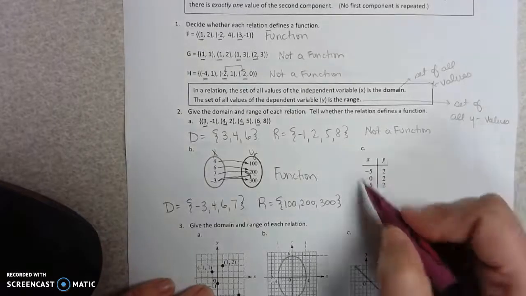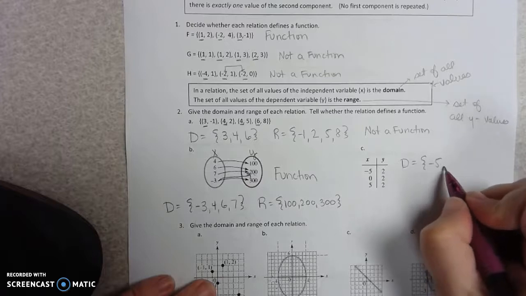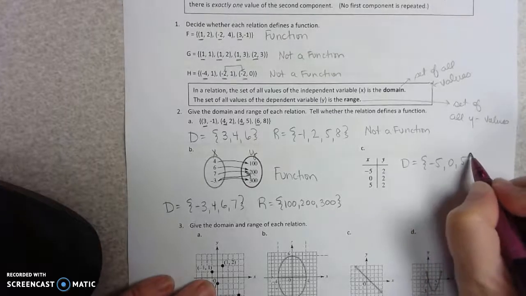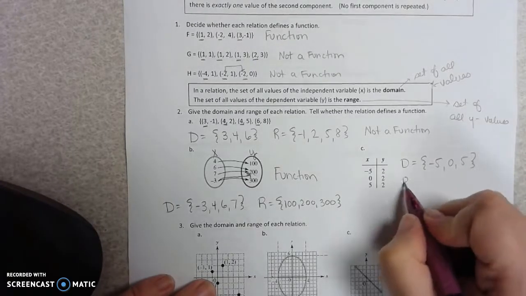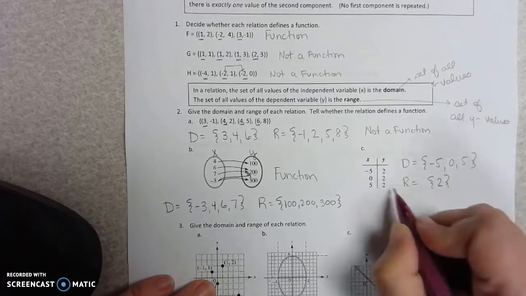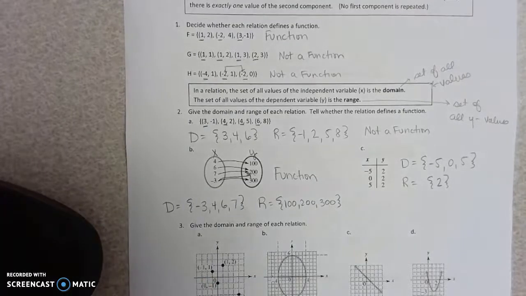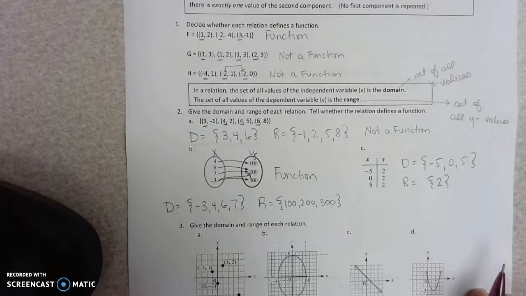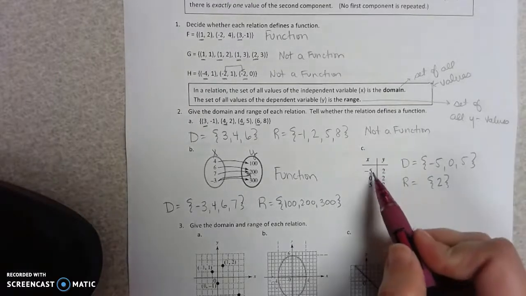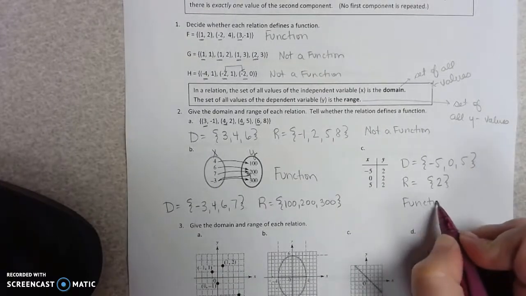Alright, looking at letter C here, the domain is going to be -5, 0, 5, and the range is simply 2. Alright, even though there are 3 2's listed there, we're not worried about the amount of 2's. If they repeat, 1 is all we need, just each distinct y value. Alright, because all of the x values are different, we can say this is a function.